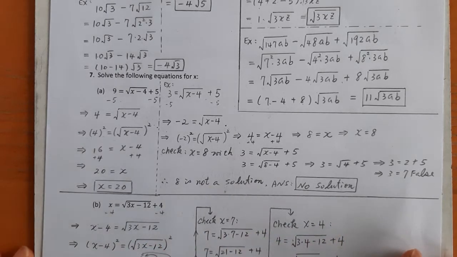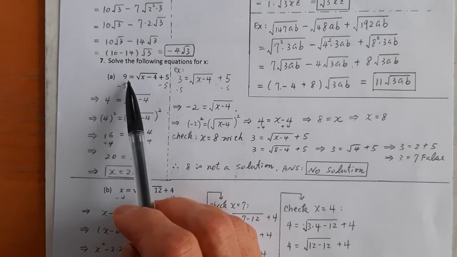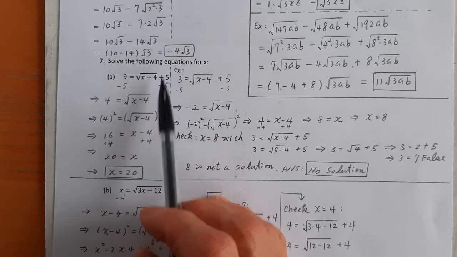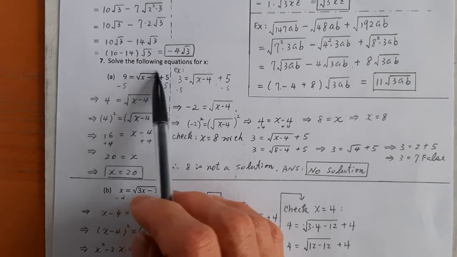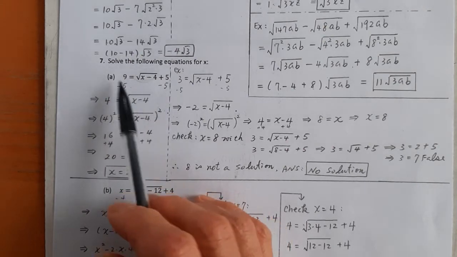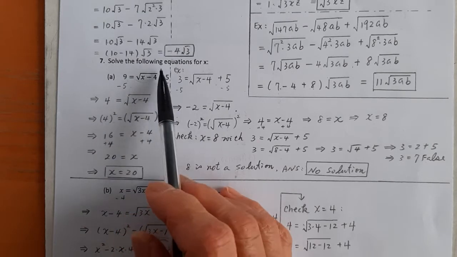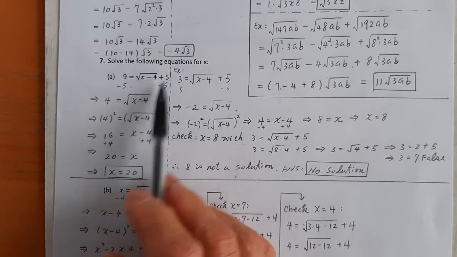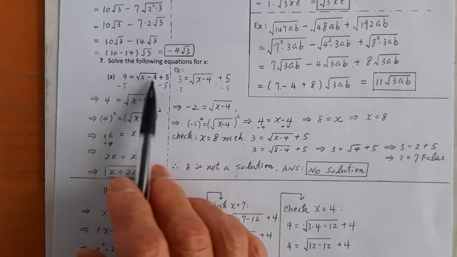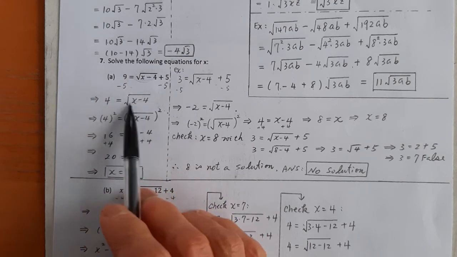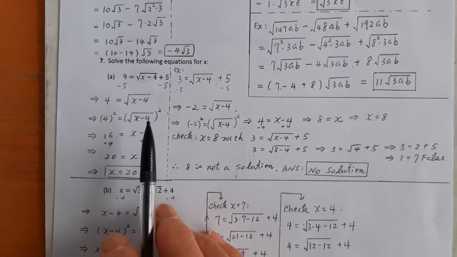So when we solve for radical equation, like this example, 9 equals square root of x minus 4 plus 5. We have to isolate this radical term on one side. And the other no radicals, no square root, go other side. So like I leave this on the right side and 5 to the left side, minus 5 both sides. 9 minus 5 get 4. So only this term, radical term on one side.